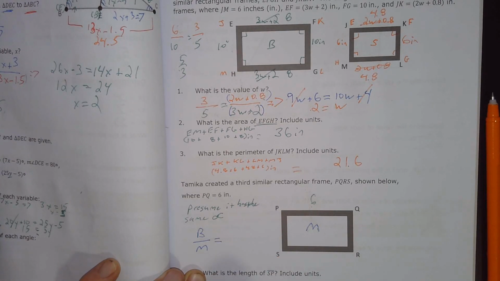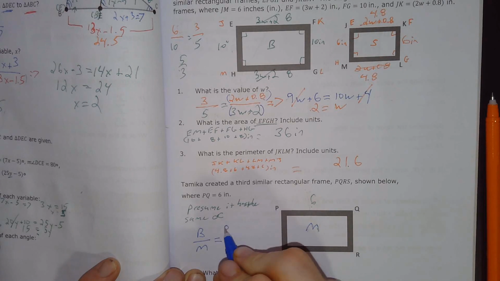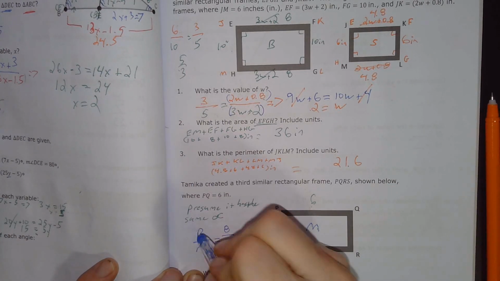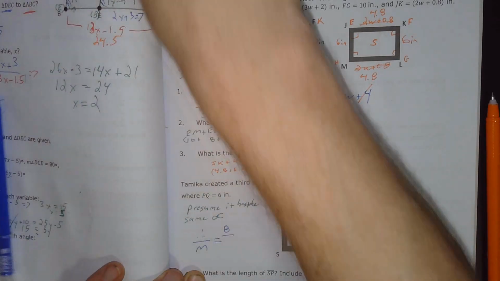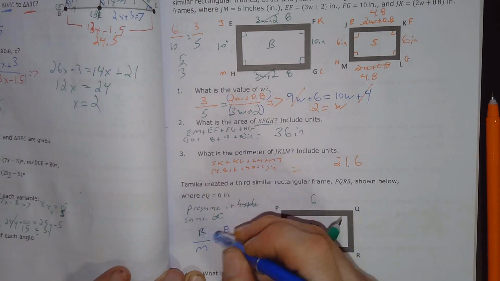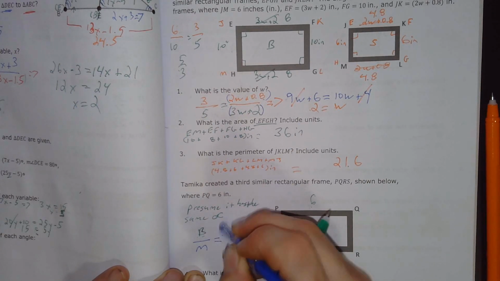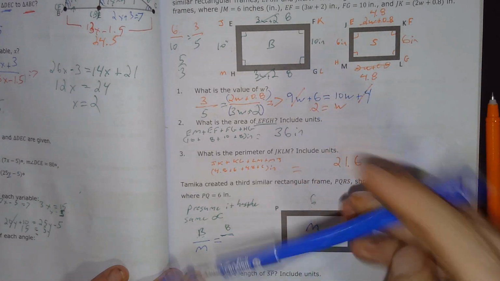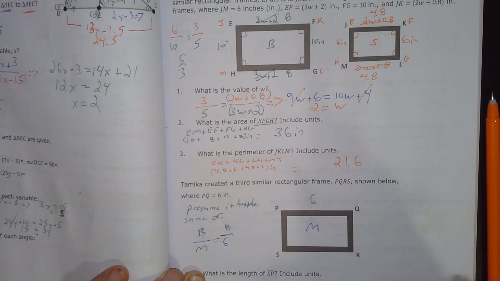Okay, and we'll say triangle big, triangle medium equals, right? So triangle big is 8, and triangle medium, sorry, this should be green, I guess. Triangle big is 8. Triangle medium is 6. Right?